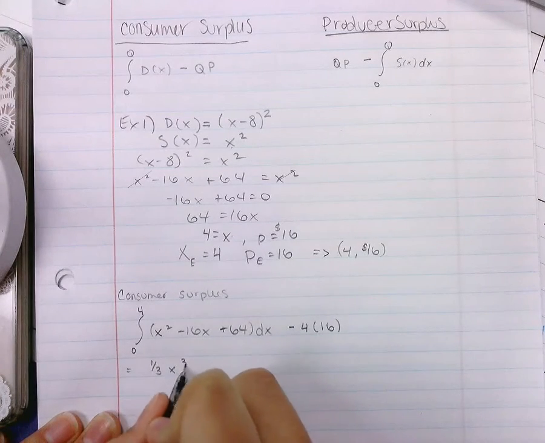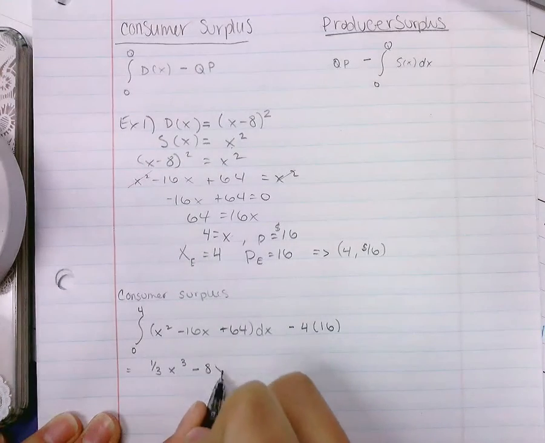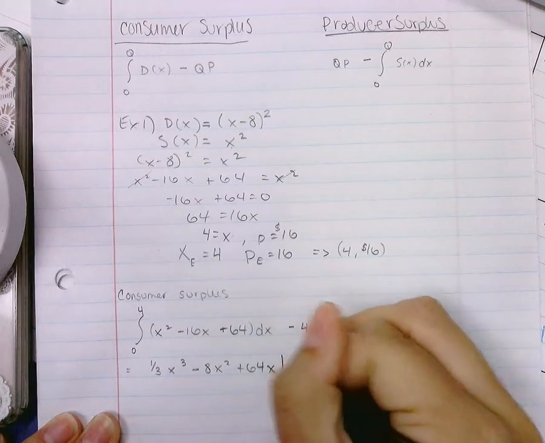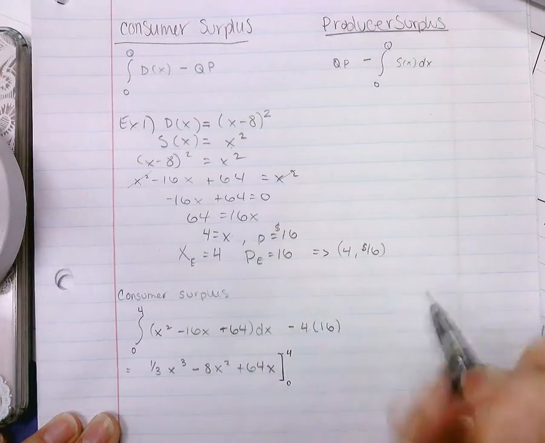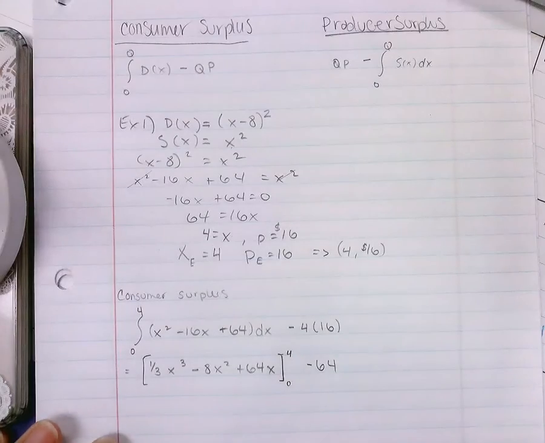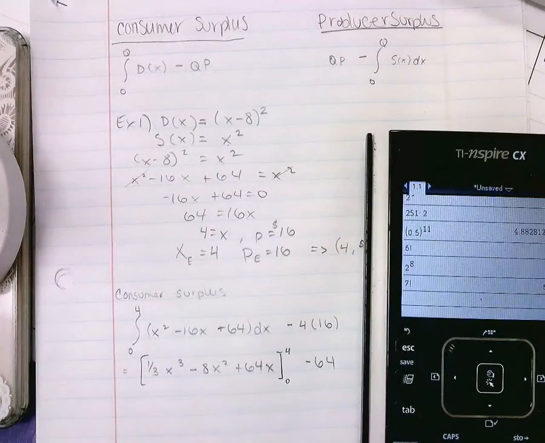So we're going to integrate this and get 1/3 x cubed minus 8x squared plus 64x. Plug in 0, plug in 4, do math. And then subtract 64. Alright, so let's see what we get.